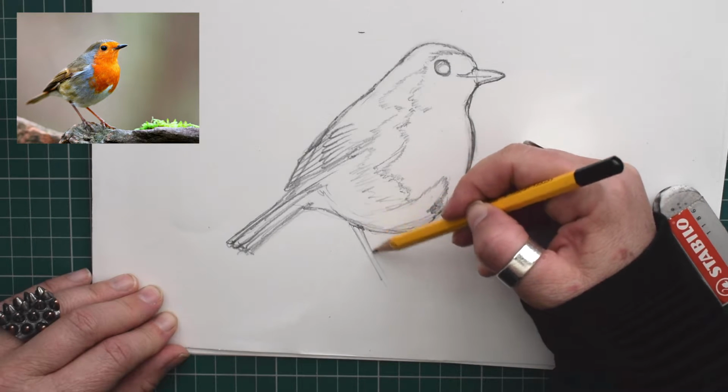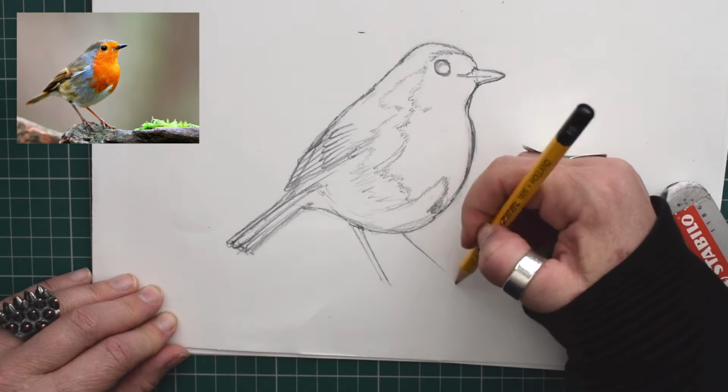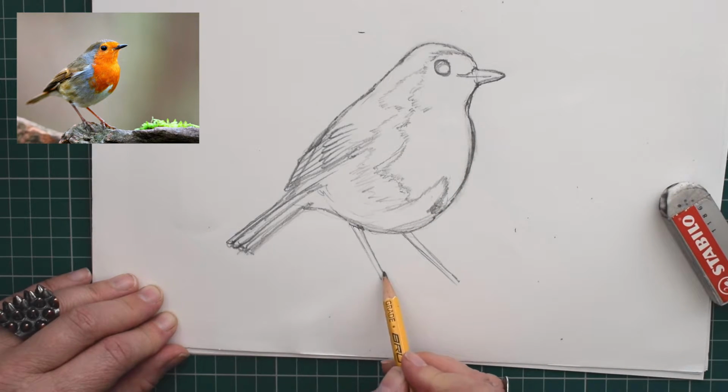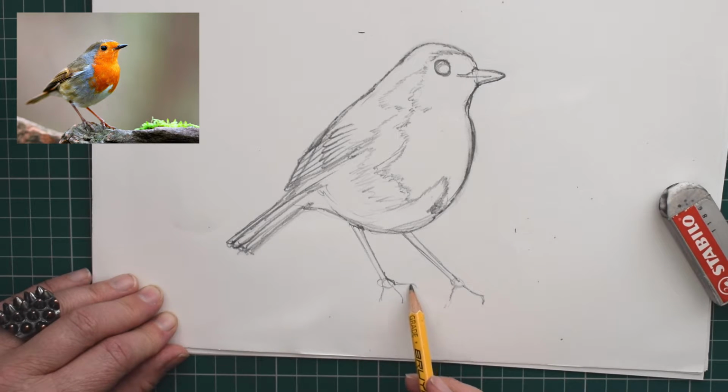Now the legs are usually a lot longer than you think they're going to be when we're drawing birds. So just use your judgment. Stick those long legs in. And then they always have a knobbly bit before the talon, well, I don't suppose there are talons on a robin, before the little feet come off. And I just draw little sticks for the feet to make sure I've got the positions right before I go ahead and fill in the details. Rounded claws, something like that. Okay.